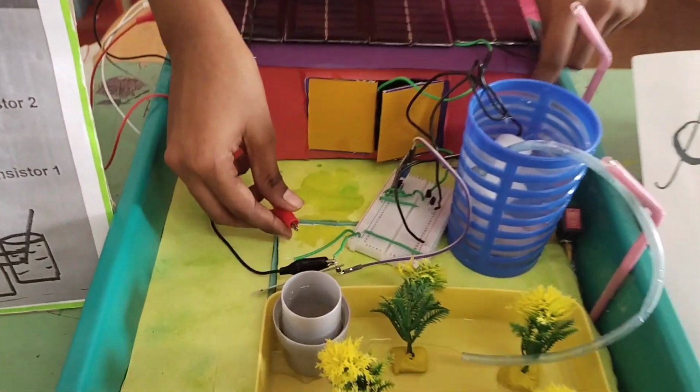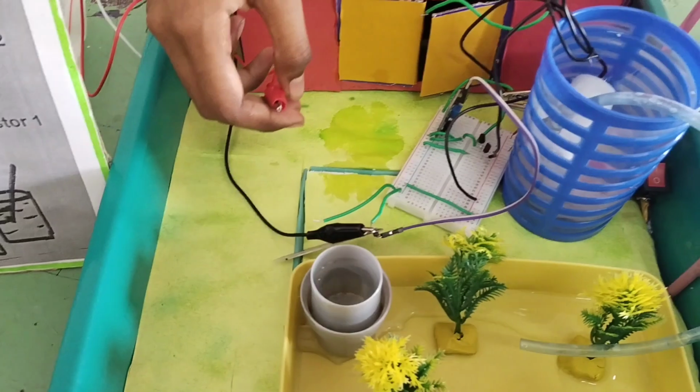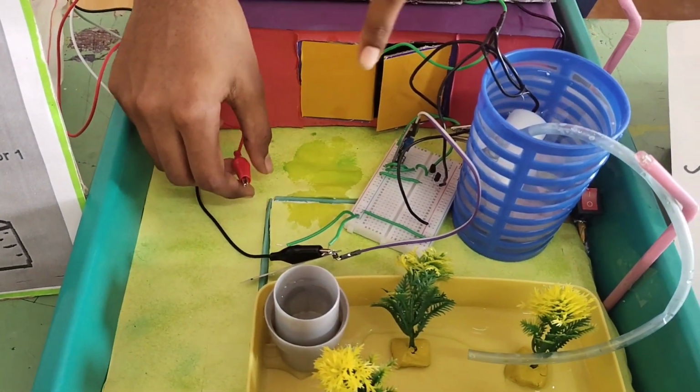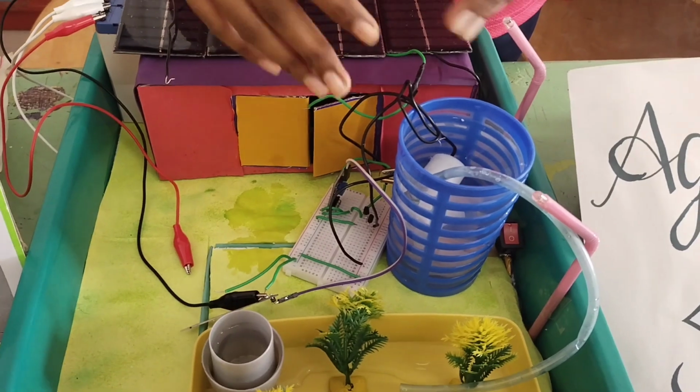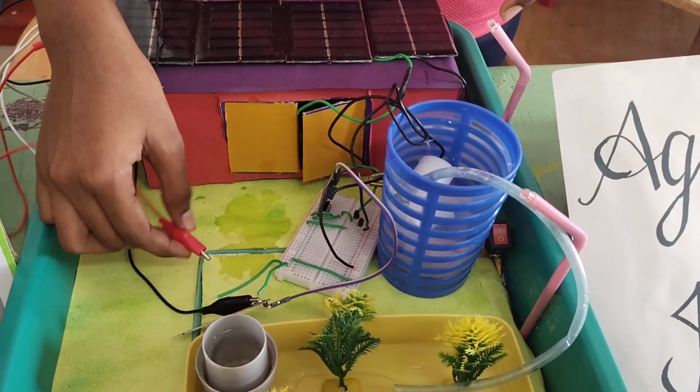Now I will connect the circuit. As soon as I connect, the water will be coming out. If I dip the moisture sensor into the water, which means that the soil is moist, then the motor will stop working.